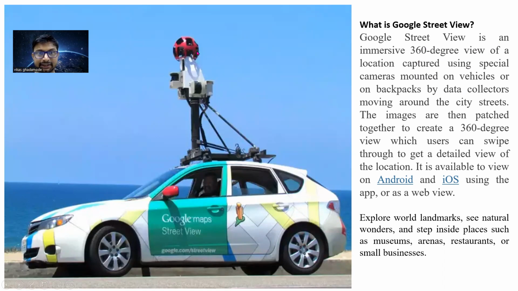So they used this vehicle around all the cities, and they captured the 360 view of all the images. These images are then stitched together to create a 360-degree view, which you can sweep through to get a detailed view of the location.